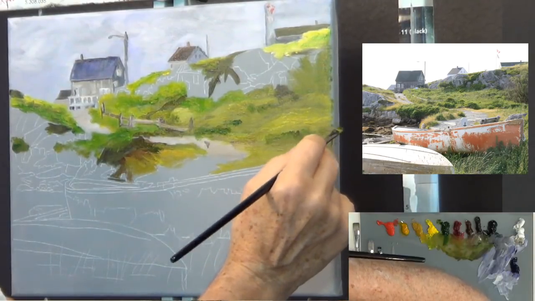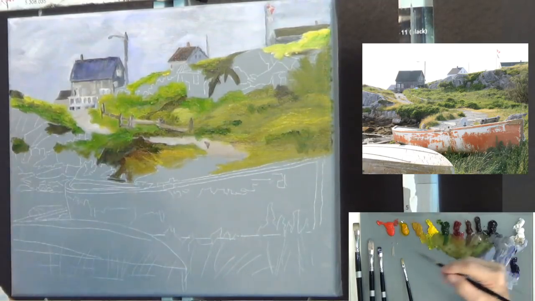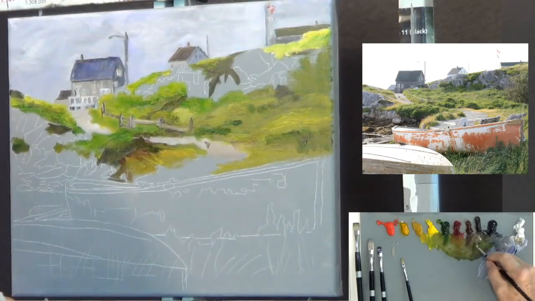Okay, I'm just going to put in a few things that look like there's some grasses growing over there. Put in a few more things. This is picking up some of those browns.